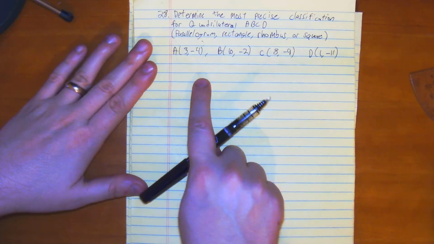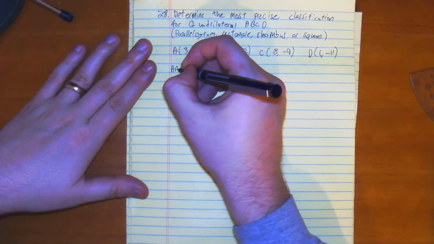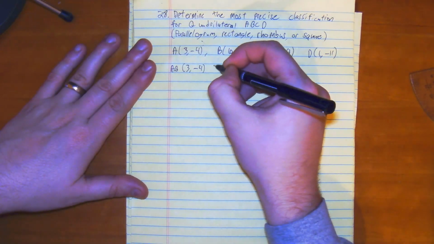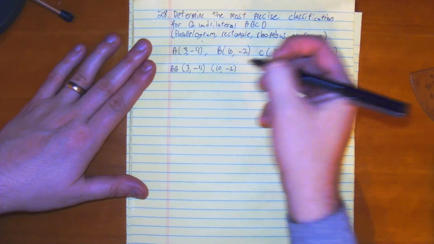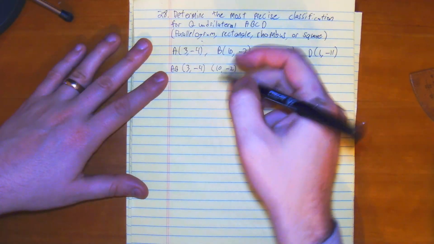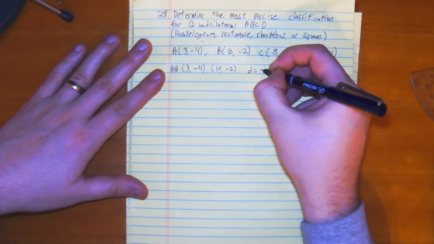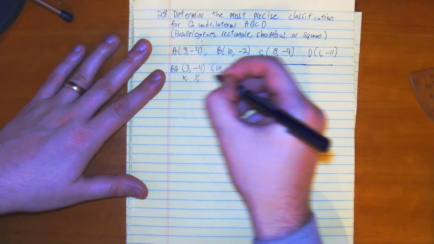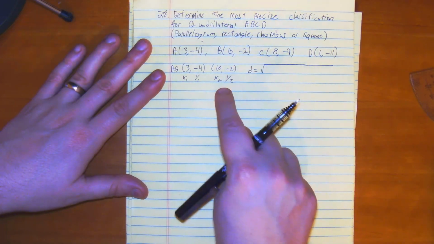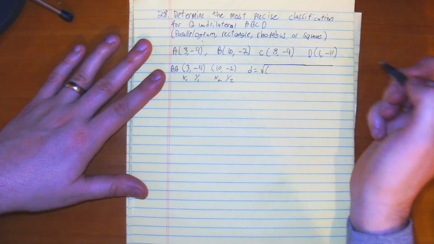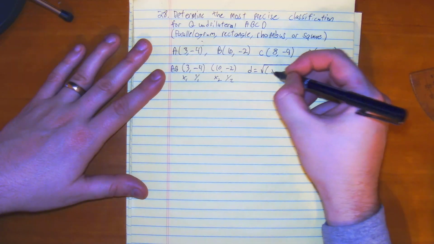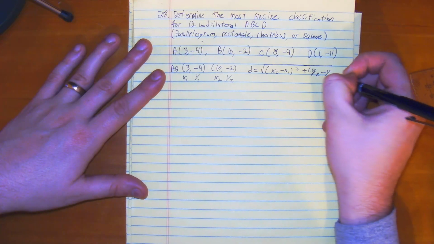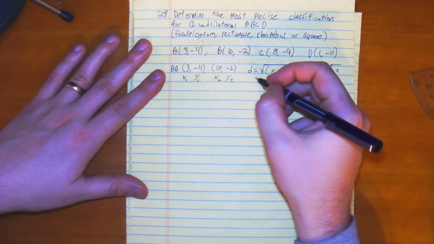So first, we're going to compare AB, which is (3, -4) and (10, -2). We're going to use the distance formula here. The distance formula: D equals the square root of (x2 minus x1) squared plus (y2 minus y1) squared. Alright, so I'm going to use that.